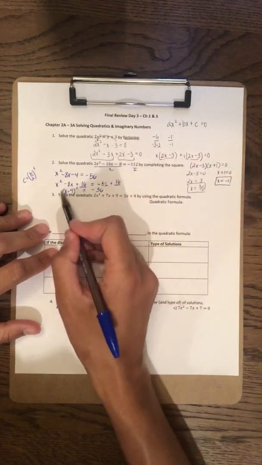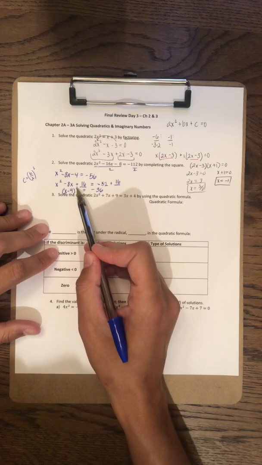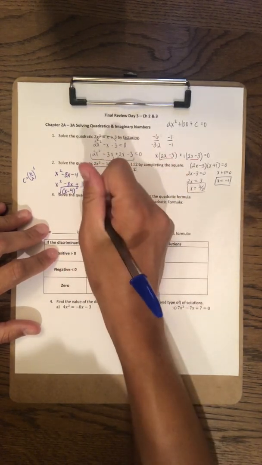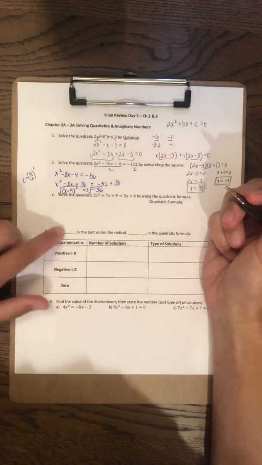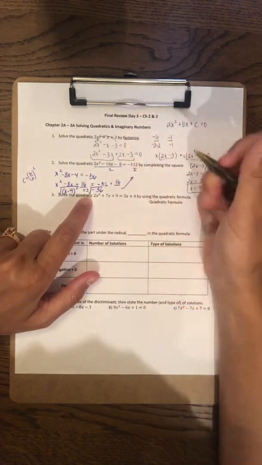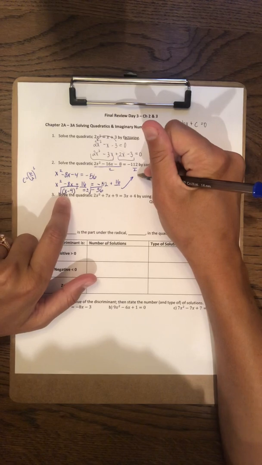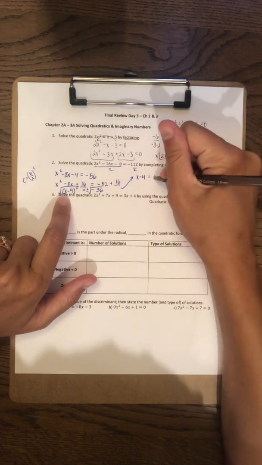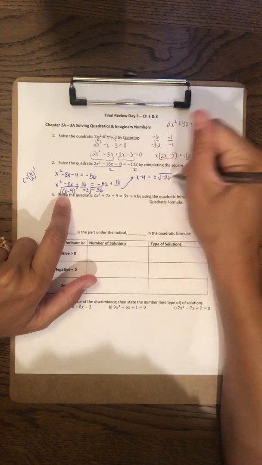And because this is a perfect square, to undo it, we take the square root of both sides. And when you take the square root, we get positive or negative. Don't forget, there's going to be two solutions here. So on the right side, the square root cancels out with the square. That's x minus 4 equals plus or minus the square root of negative 36.